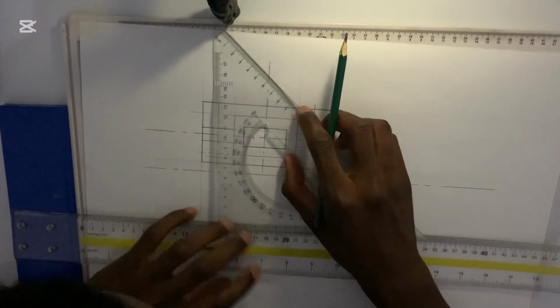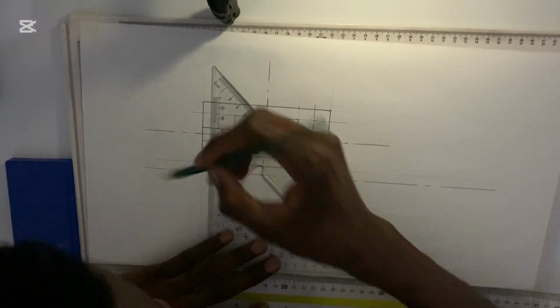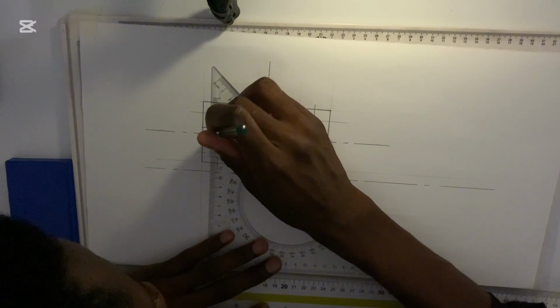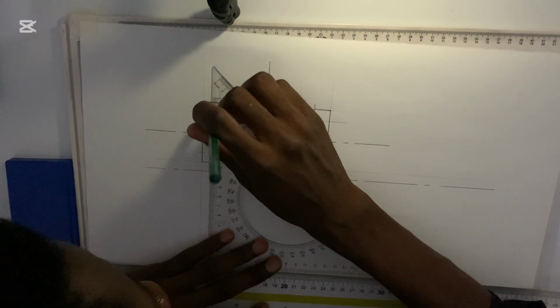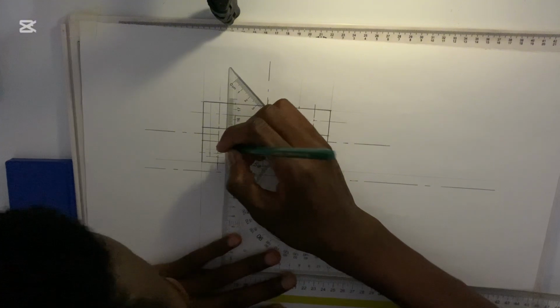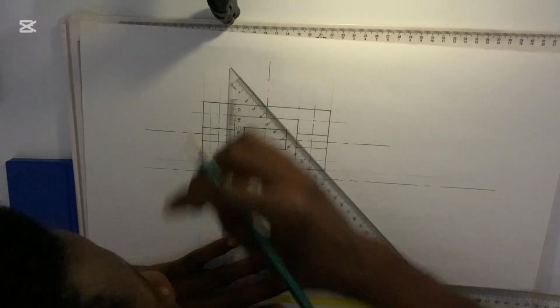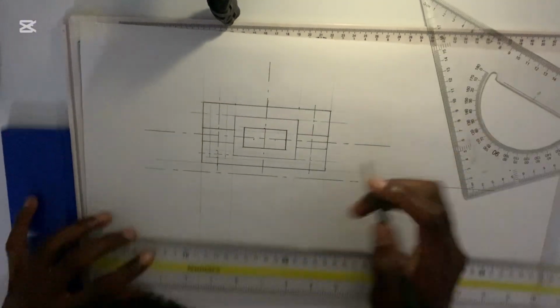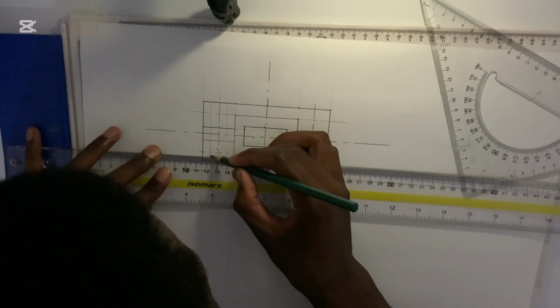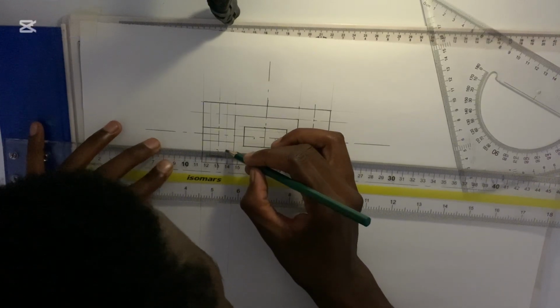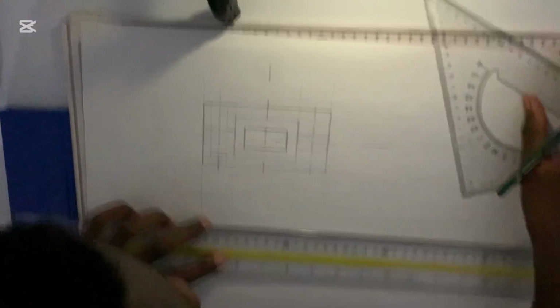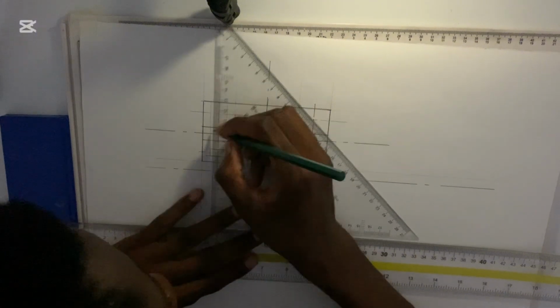Now you want to draw the hole itself. I have just projected that line going upwards so that I would use it later. But now I want to darken that hole that I've just constructed there. So let's go ahead and darken it.